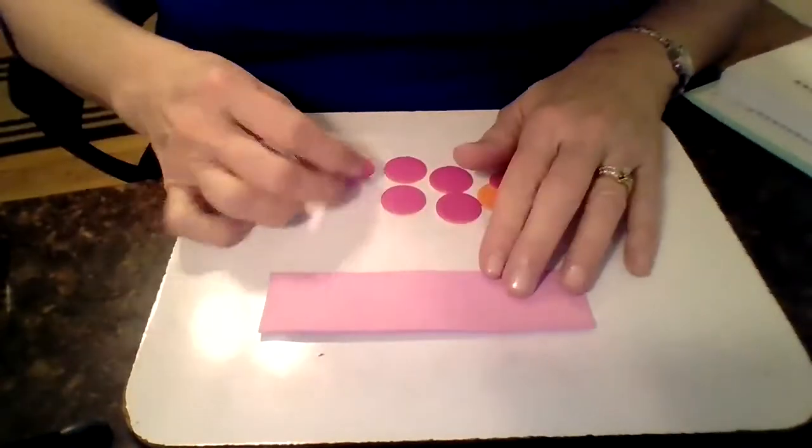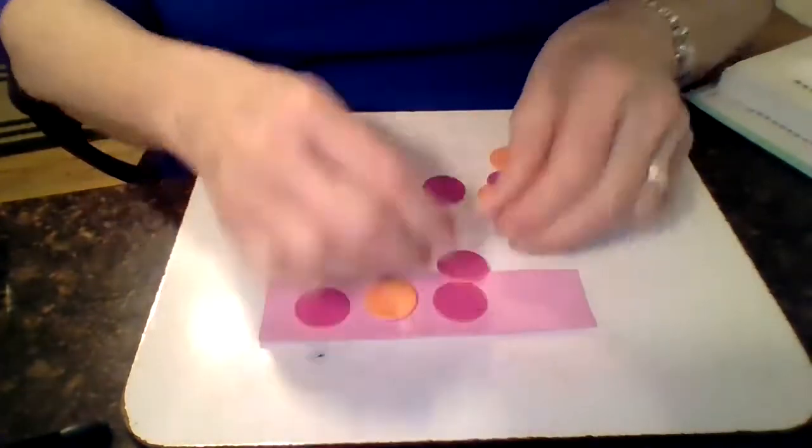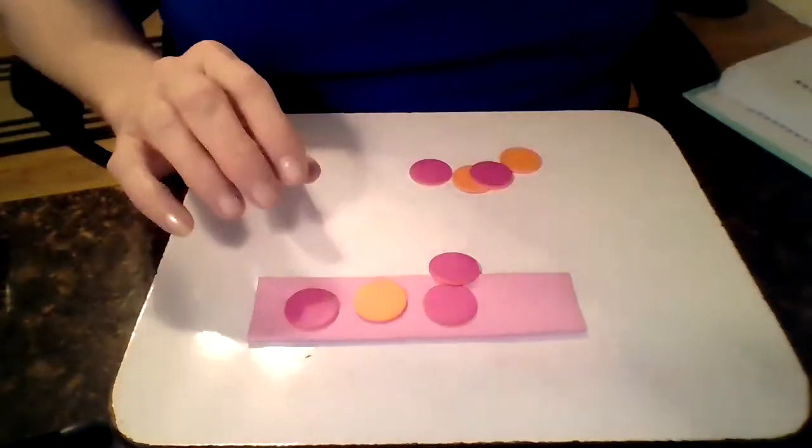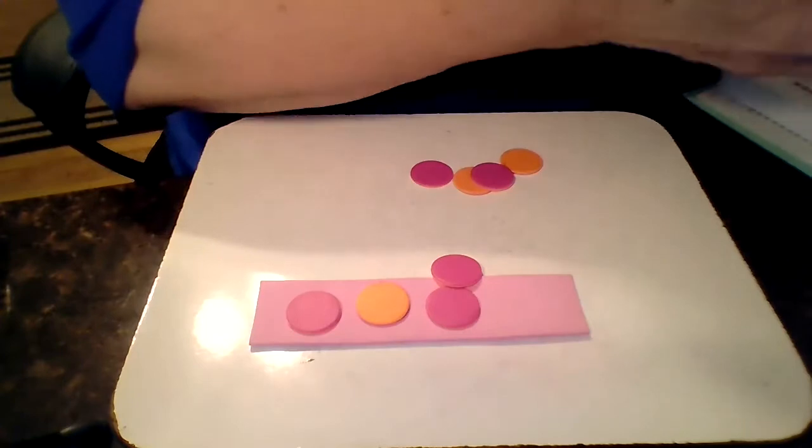So say sang, sang. Let's tap out the sounds. S, a, ng. So NG is 2 letters, but it has 1 sound. And it's kind of like smushing a peanut butter and jelly sandwich together. Ng. And this is what it looks like. You're going to say S, A, ng.